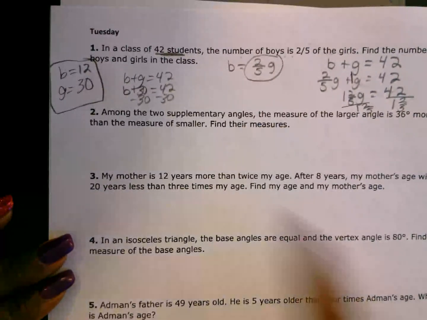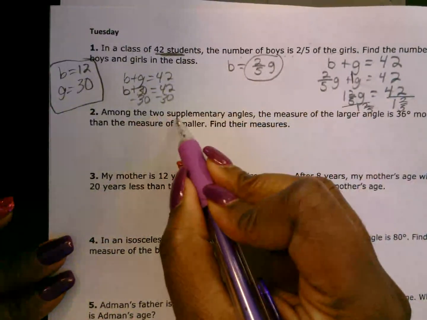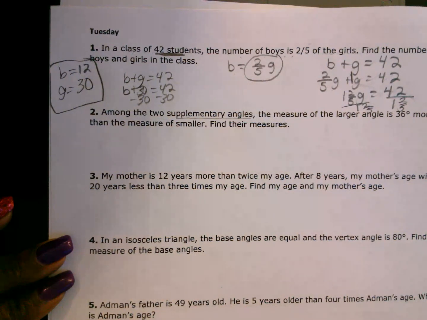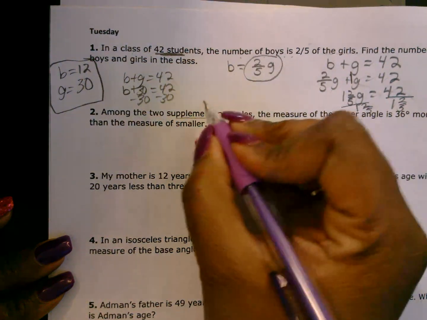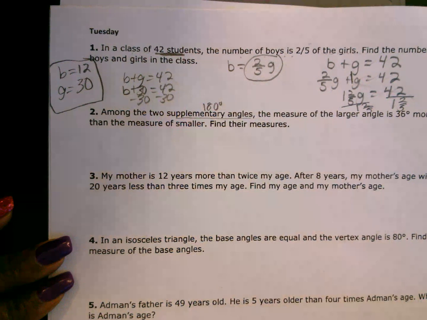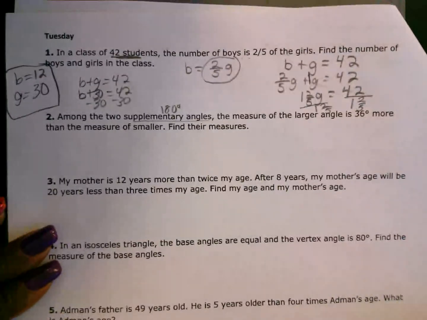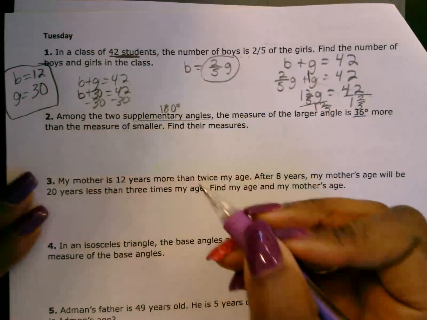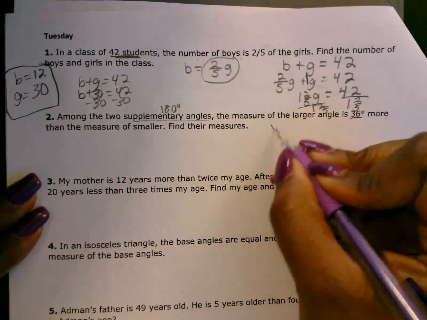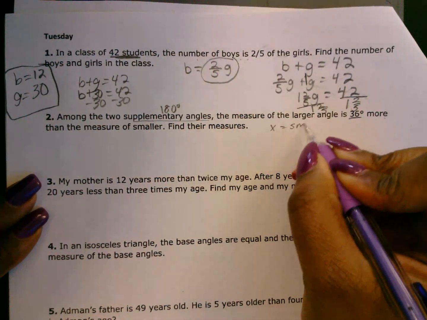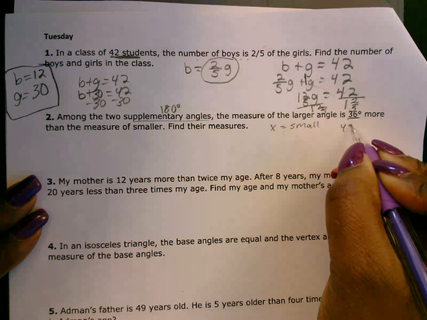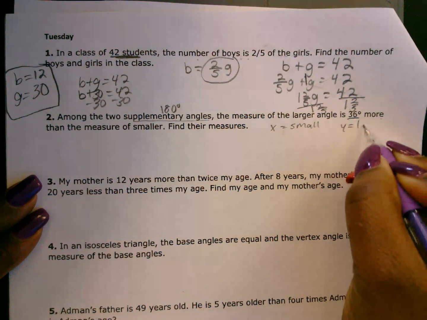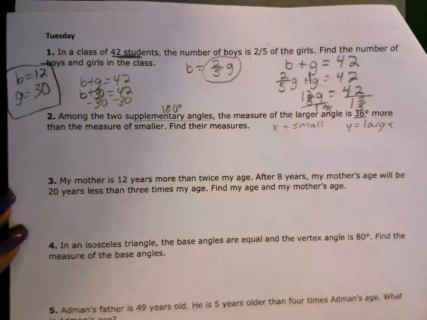All right, number 2, among two supplementary angles. Okay, so supplementary means they add up to 180 degrees. The measure of the larger angle is 36 more than the smaller one. So we got X is the small one, Y is the large one, because we don't know either one, so that's what we're going to do.